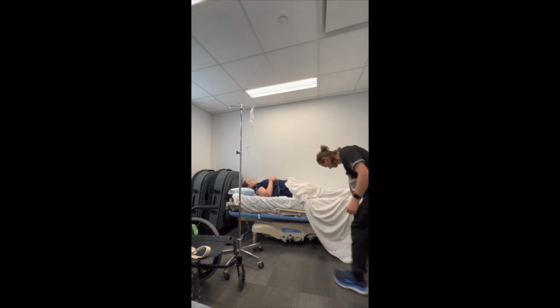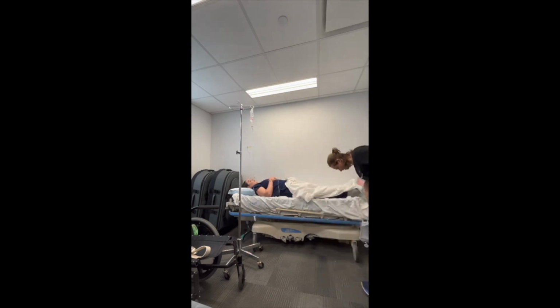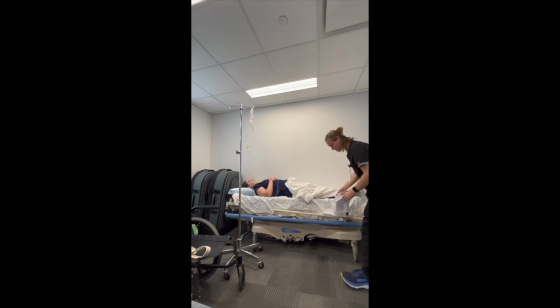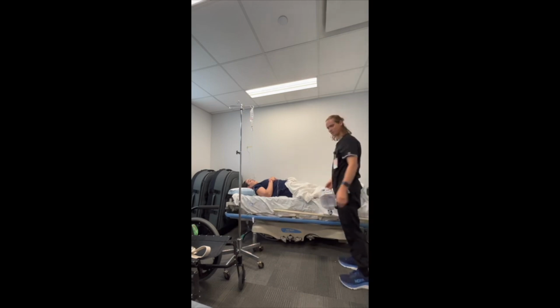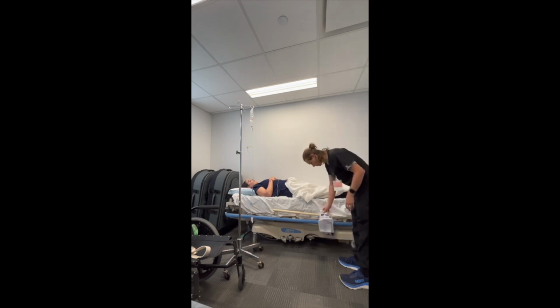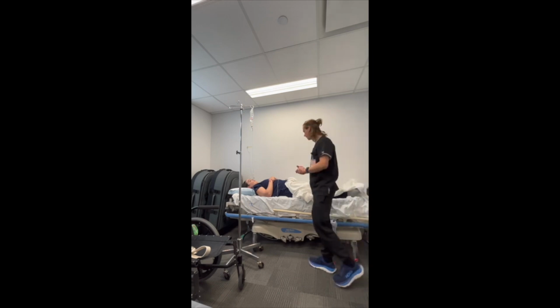And then we also see over here, we've got a Foley catheter running up there, and we want to make sure that we know where each of those is running before we move so that we don't get anything crossed up.